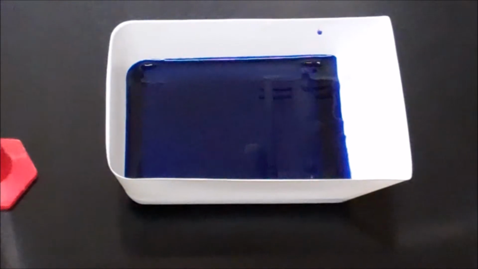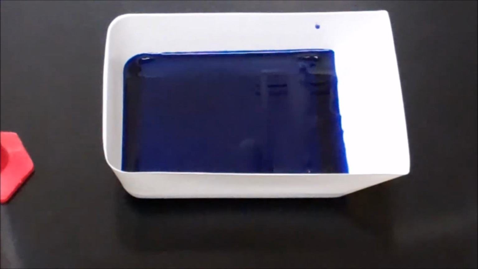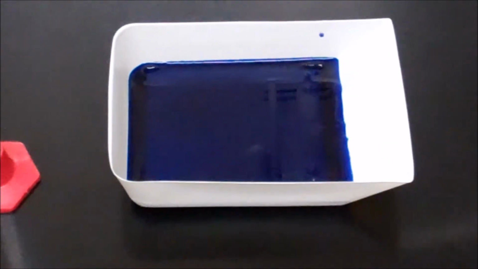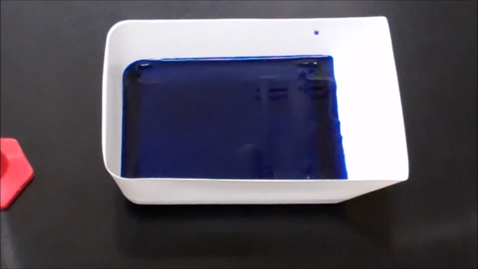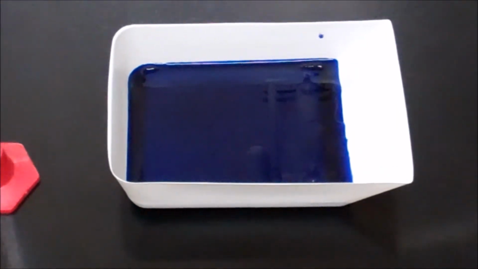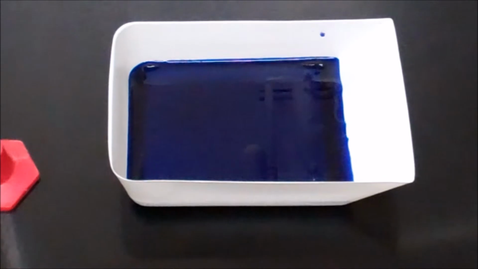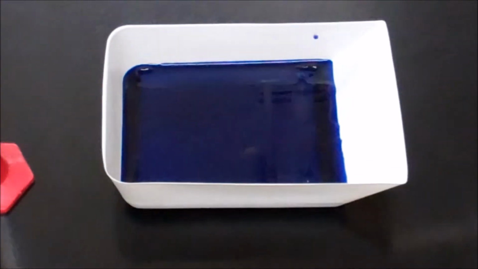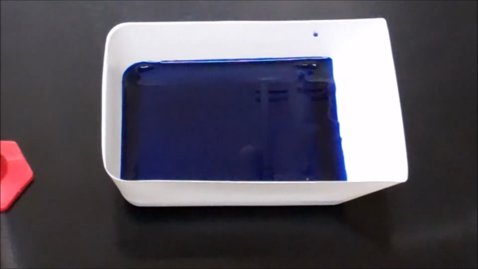What we then had to do was, in order to remove the stain so we could just see the DNA fragments in the gel, we had to continually pour in water and drain out the dilute stain that way. It was a very tedious process, but we got it eventually to look like this.